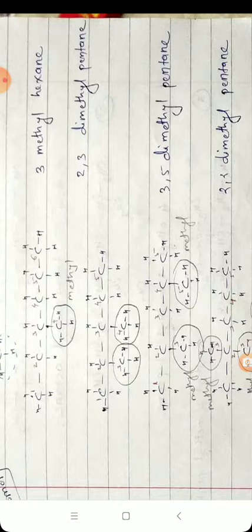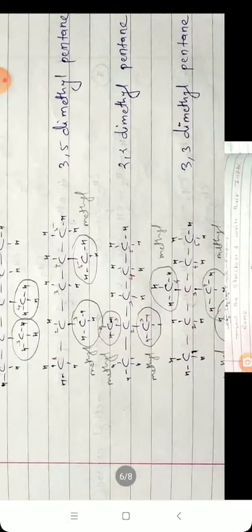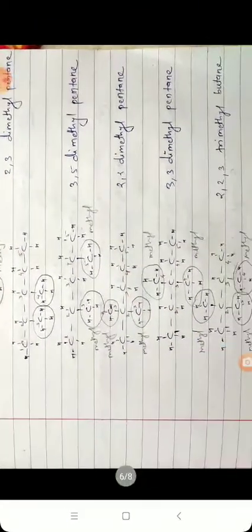So I circle that substituent and give their name for the easiest way. That is the methyl group. Sorry, the nomenclature is wrong. I wrote 3,5 there, but what is the actual name? 2,4 dimethyl pentane. Correct that, okay? 2,4 dimethyl pentane.